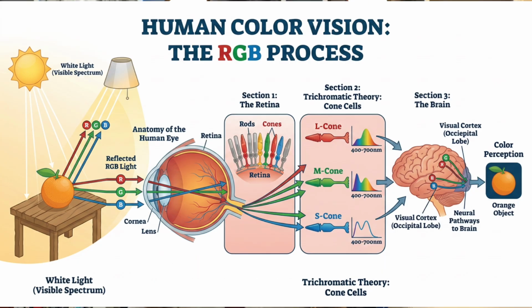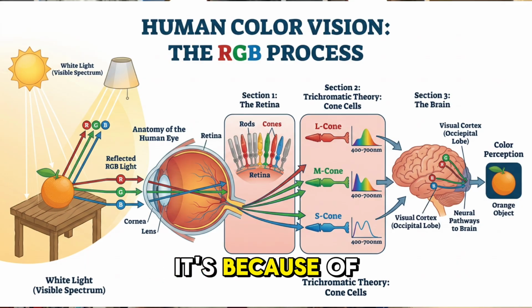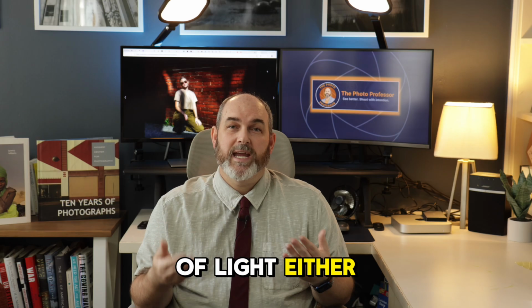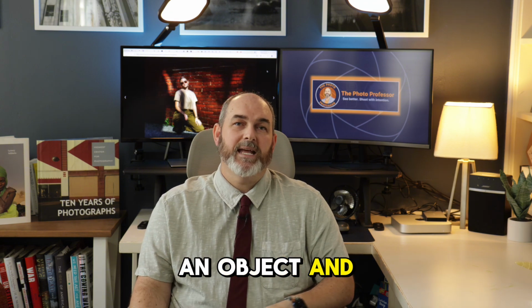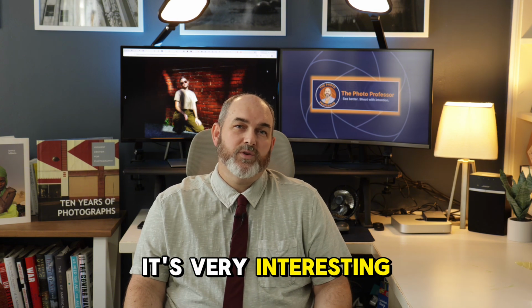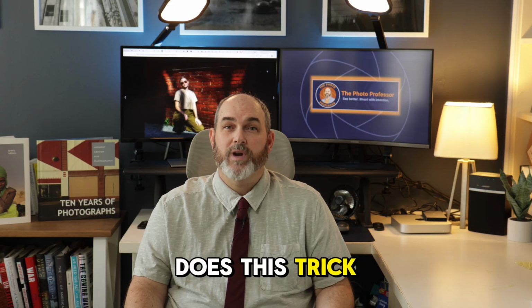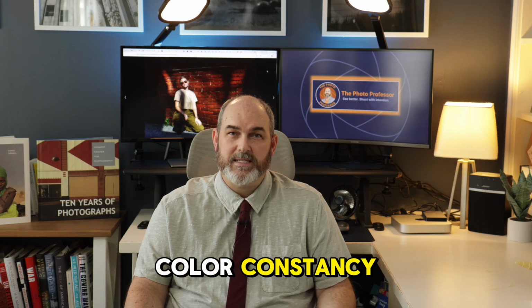So when we are looking at objects and seeing color, it's because of whatever's being reflected off of it. We see different wavelengths of light either hitting an object or being reflected off of an object. And it's very interesting because our brain does this trick on us. It's called color adaptation or color constancy.